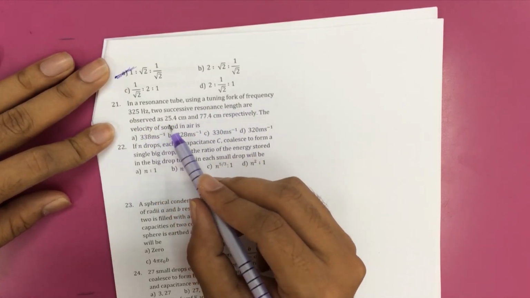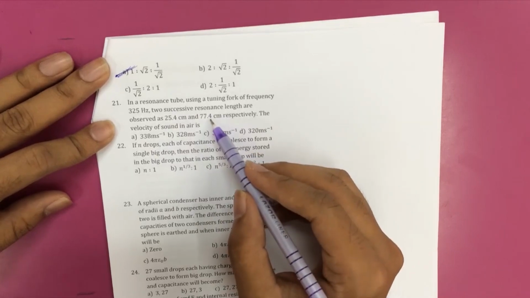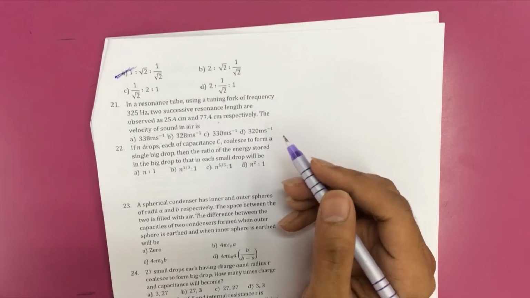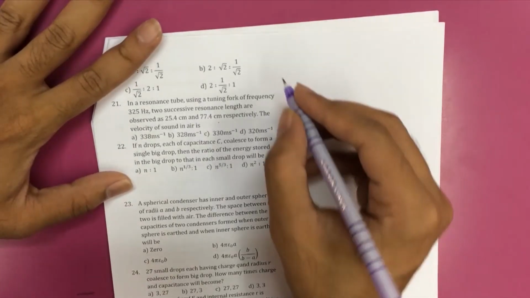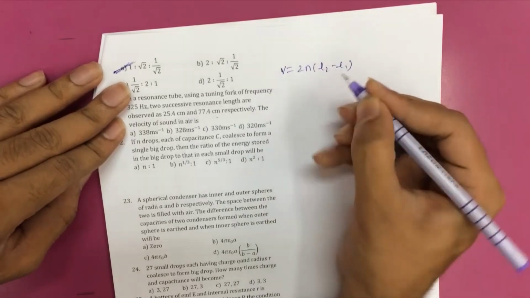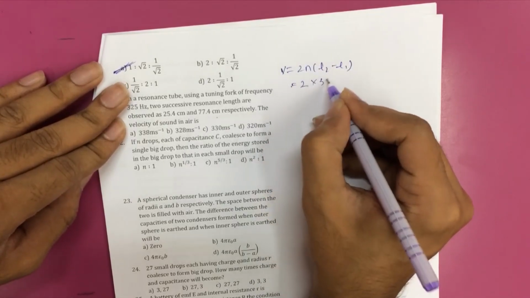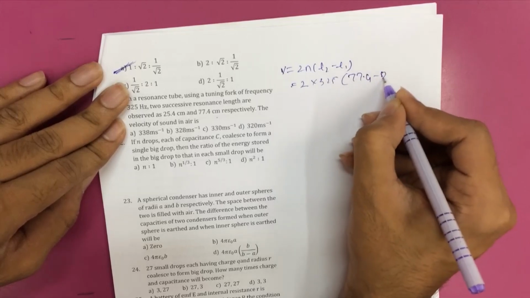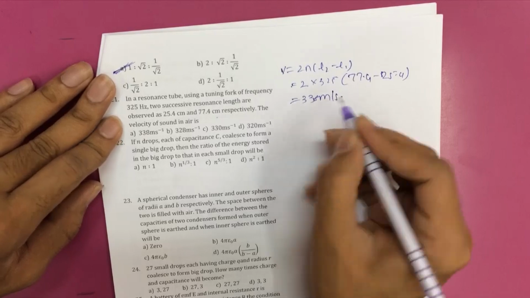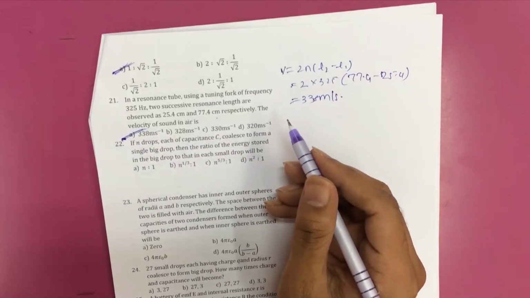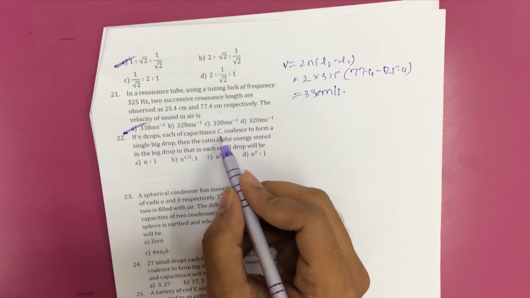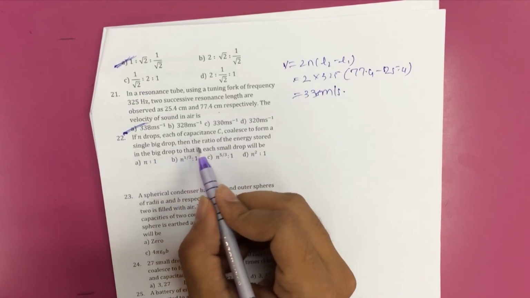Question 21. In a resonance tube, using a tuning fork of frequency 325 Hz, 2 successive resonance lengths are observed at 25.4 cm and 77.4 cm respectively. The velocity of sound in air is, now V equals 2n(L2 minus L1), which will be 2 multiplied by 325 multiplied by (77.4 minus 25.4). Solving this will give you an answer of 338 meters per second. So option A would be your correct answer.